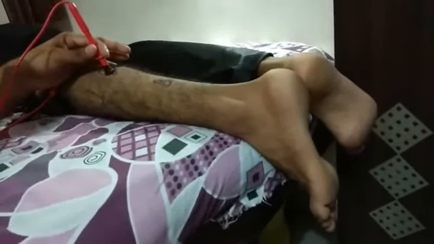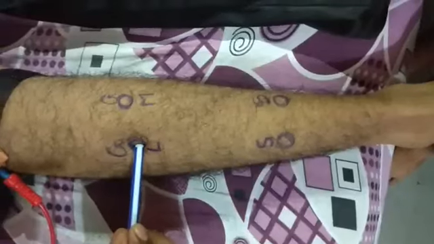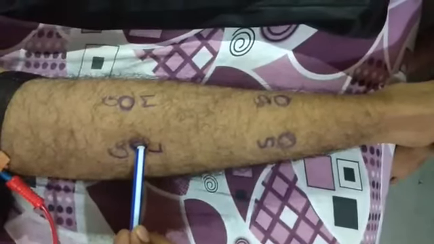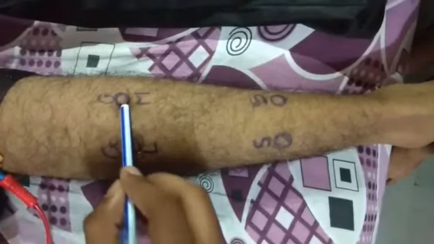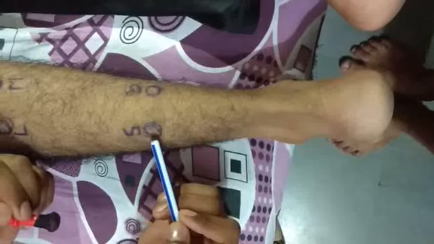This is the motor point of the lateral head of gastrocnemius. Action: plantar flexion of the ankle joint. This is the motor point of the lateral head of gastrocnemius, and this is the motor point of the medial head of gastrocnemius. This is the motor point of the soleus muscle, which is plantar flexion of the ankle joint. This is the motor point of the soleus muscle, both sides.